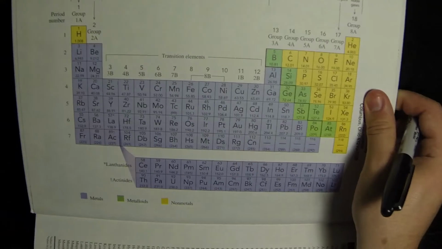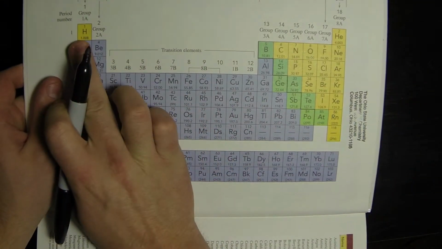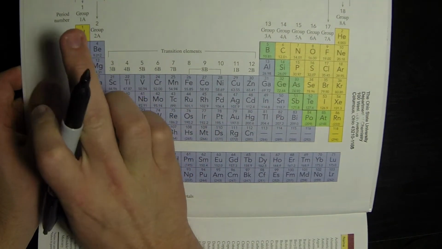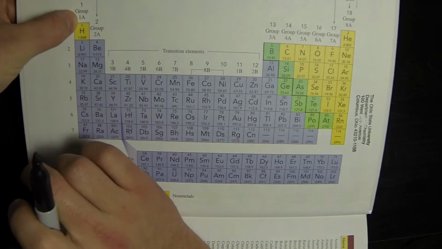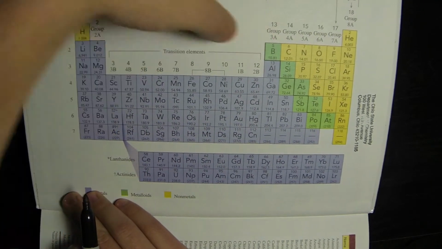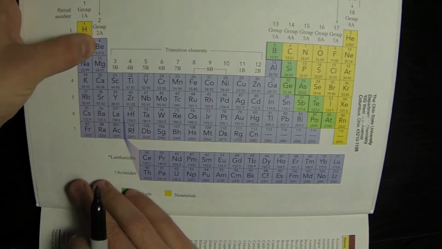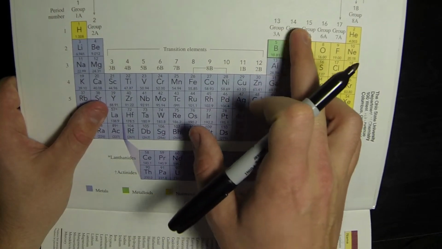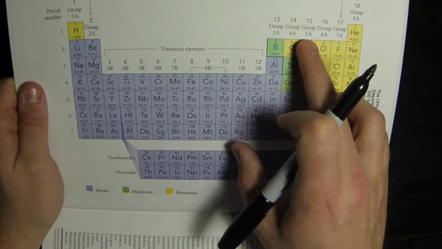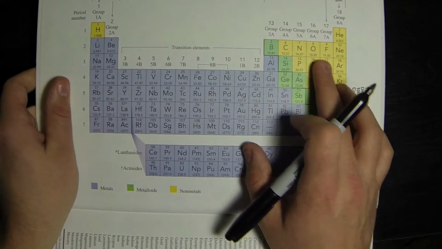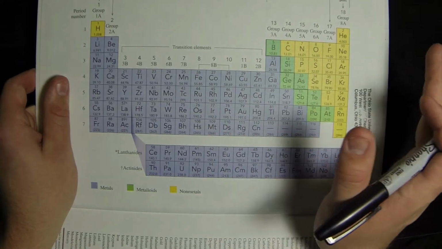So we know that if we look at our periodic table, hydrogen is in the 1A column, and then starting over, we go to the 2A column over here, and then 3A, 4A, 5A, 6A, 7A. The 1, the 2, the 3, the 4, the 5, the 6, the 7, oops, I don't know if you can see that. Those are the number of valence electrons.